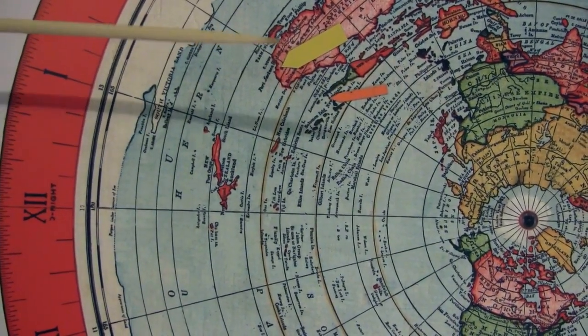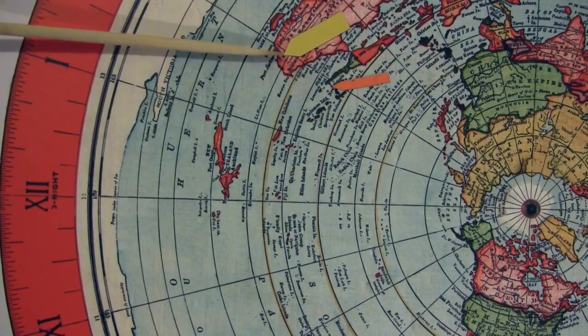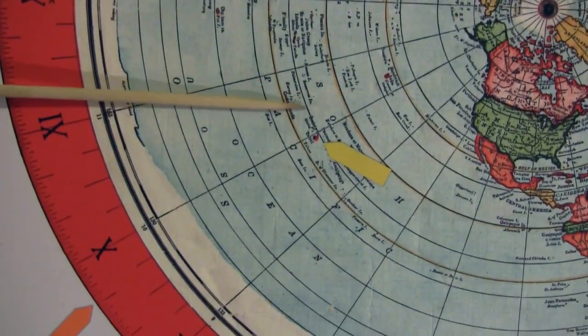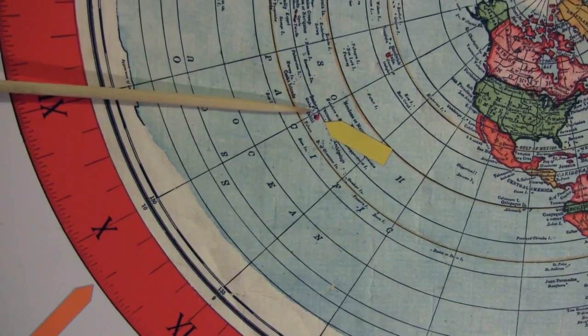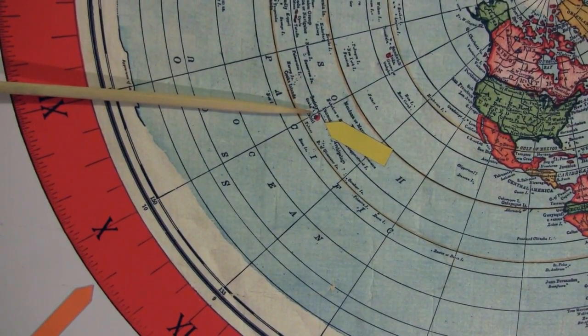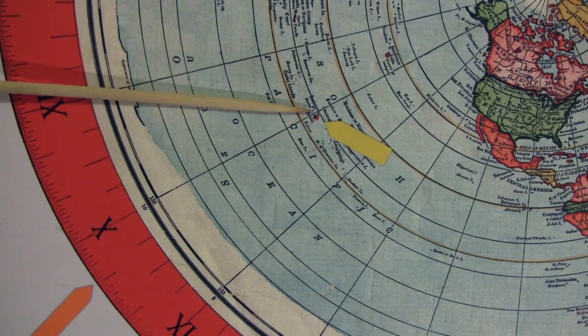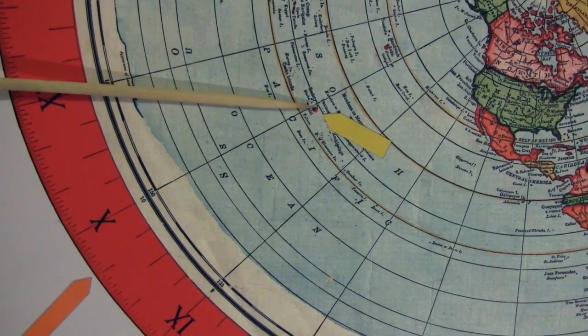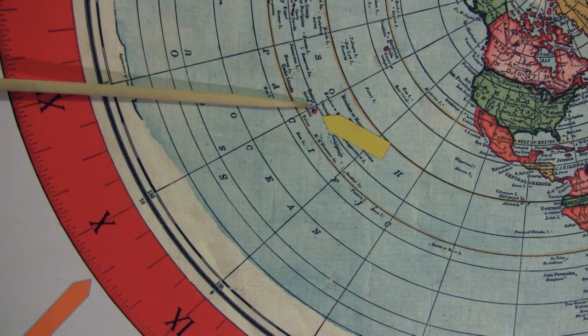Let me explain it this way. If we fly from Sydney all the way to Tahiti, we circumnavigate. When we reach the 150 longitude mark, we haven't reached Tahiti yet. We still need to fly a quarter of a degree to reach Tahiti.